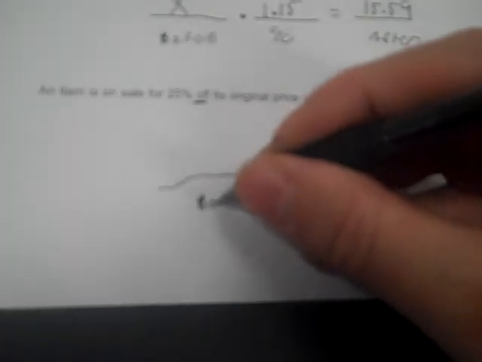Okay, an item is on sale for 25% off its original price of $45. How much is it after the sale? Okay, so again, these are called percent increase and decrease. They're not the percent traits like you did in the first packet. There's no trait that defines it other than the fact that it's percent off. Okay, so you got your before amount times your percent equals your after amount.